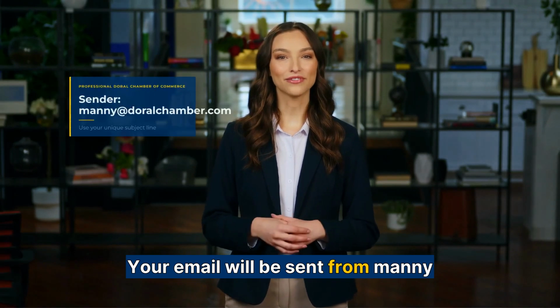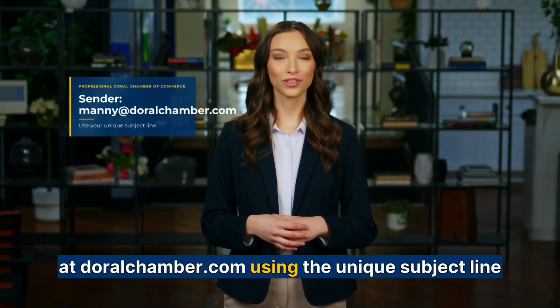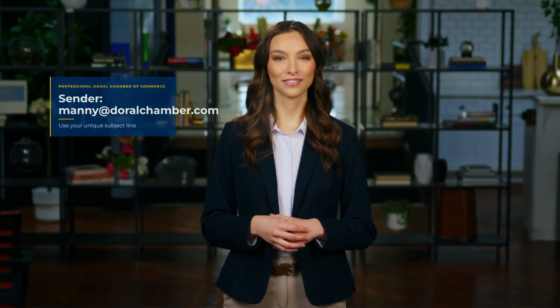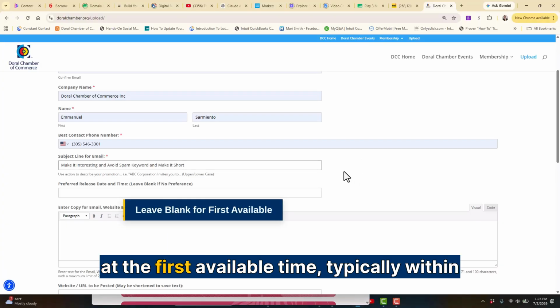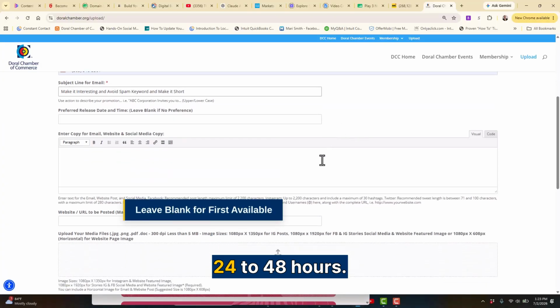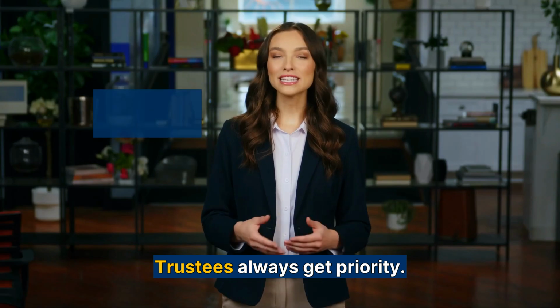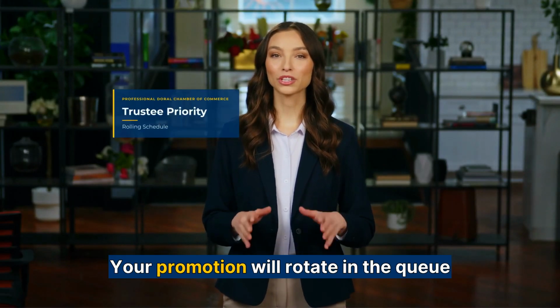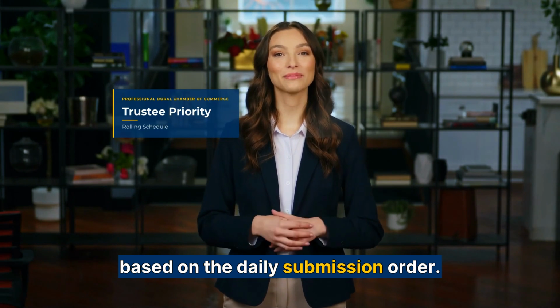Your email will be sent from manny@doralchamber.com using the unique subject line you've provided. Leave the date blank to be sent at the first available time, typically within 24 to 48 hours. Trustees always get priority. Your promotion will rotate in the queue based on the daily submission order.